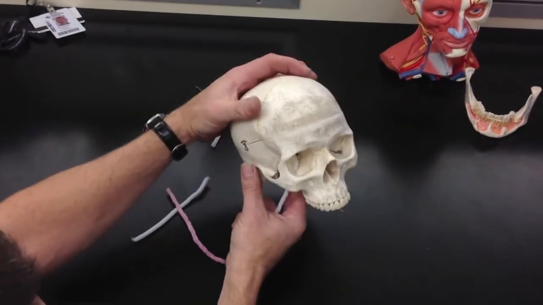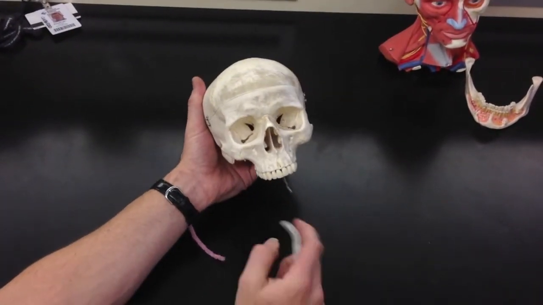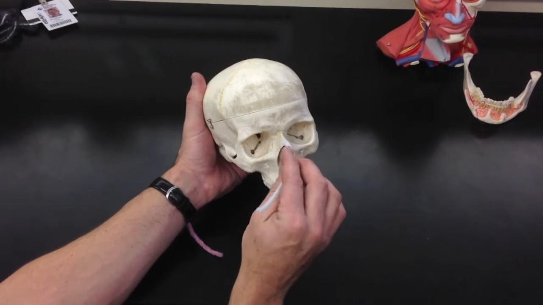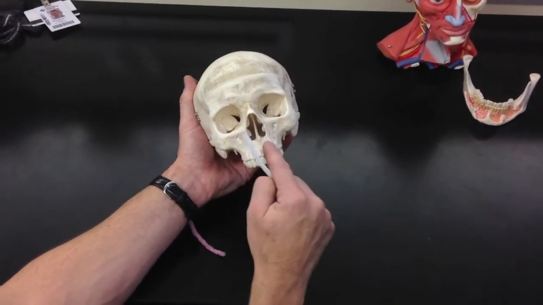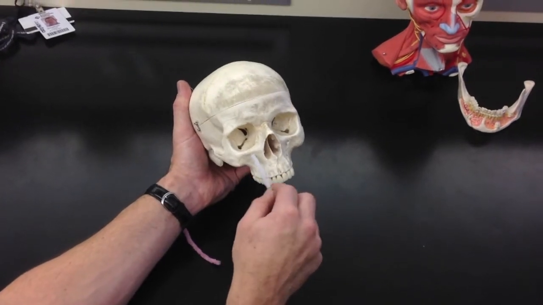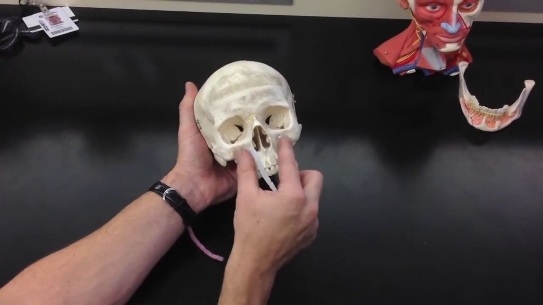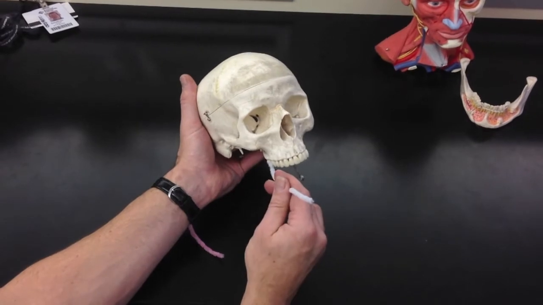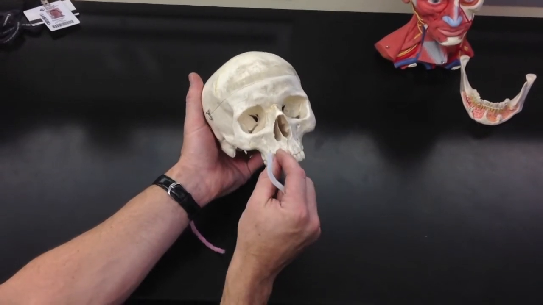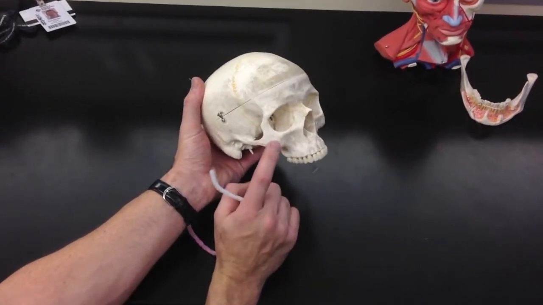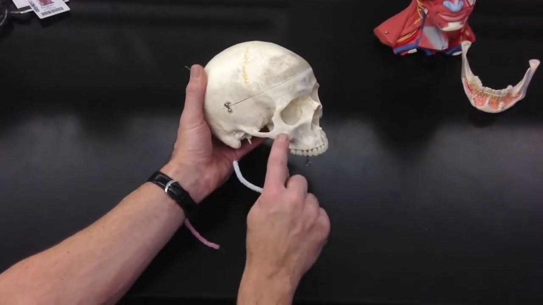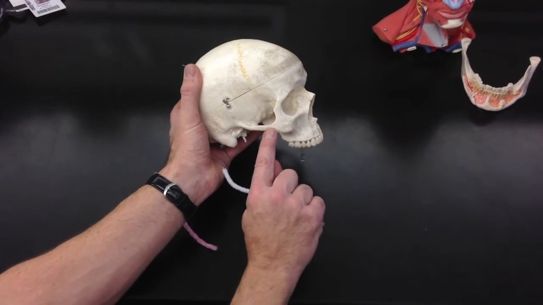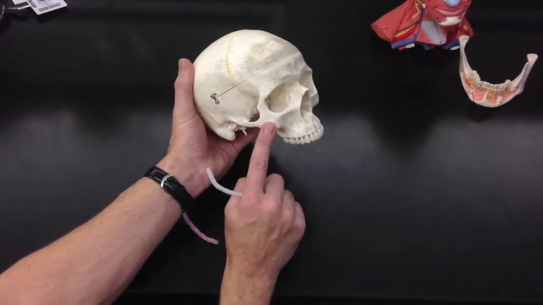Then, let's go back to here. I have my nasal bones, which are where my glasses sit. I have my maxilla bone, which is my upper jaw, with the infraorbital foramen, which are under my eyes. Then I have the alveolar margins, which are where my teeth go. My zygomatic bone, which is my cheekbone, has a frontal process, which goes up to my forehead. And I have a temporal process, which goes back to my temporal bone.